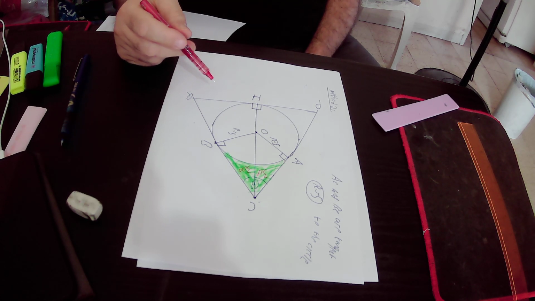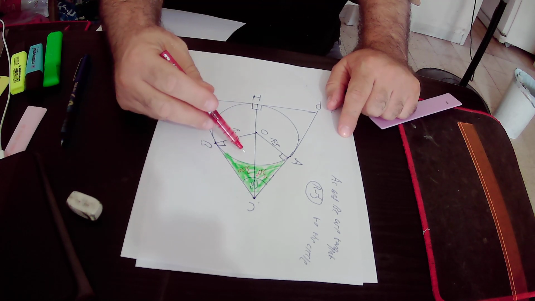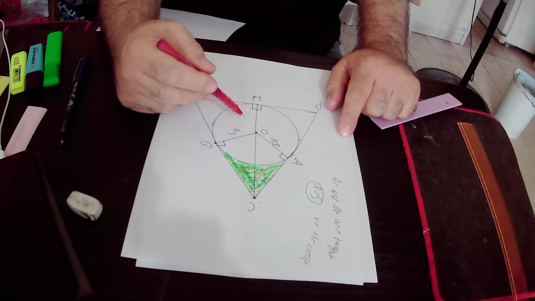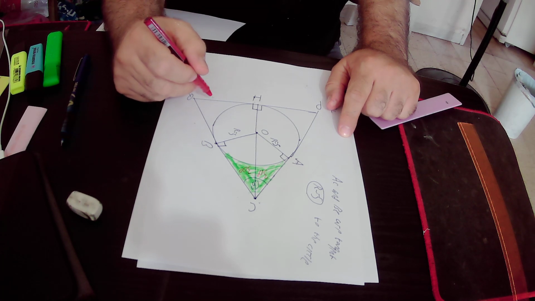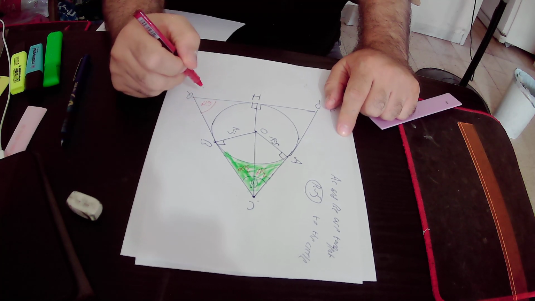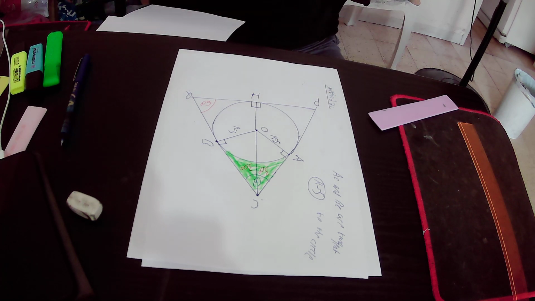We know that the sum of the angles in any triangle equals 180 degrees. So here we have already 120 degrees, and in order to complete the sum of the angles to 180 degrees, this angle must be equal to 60 degrees. We repeat the same process on the other side.